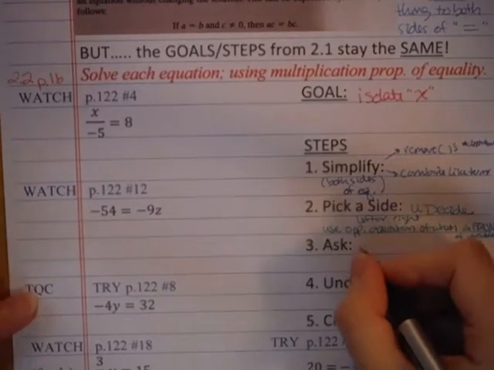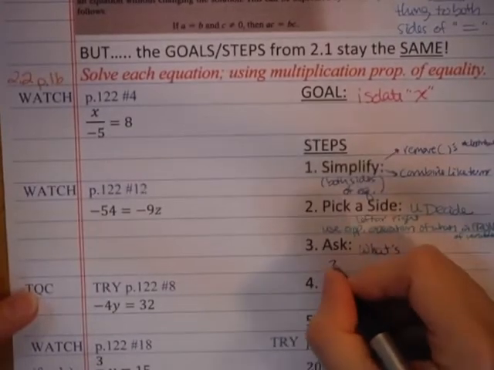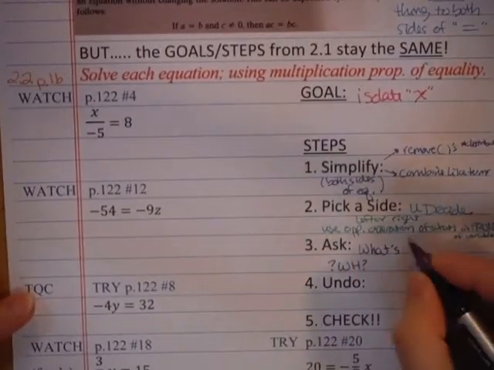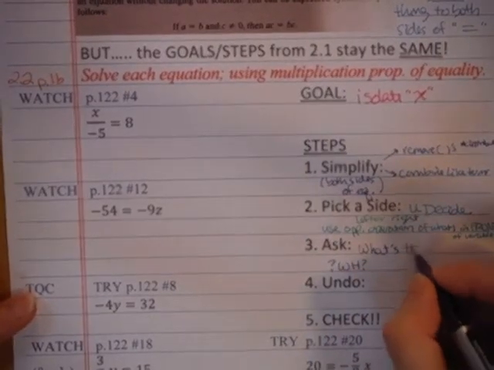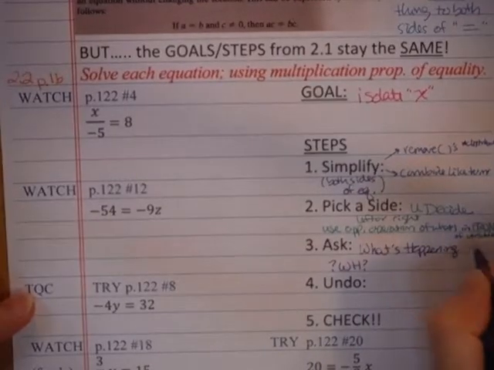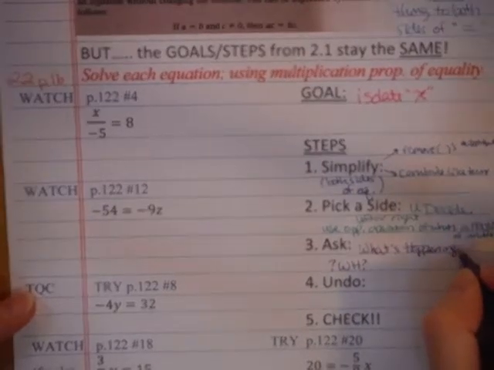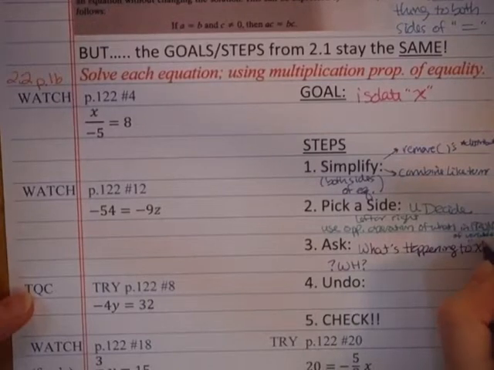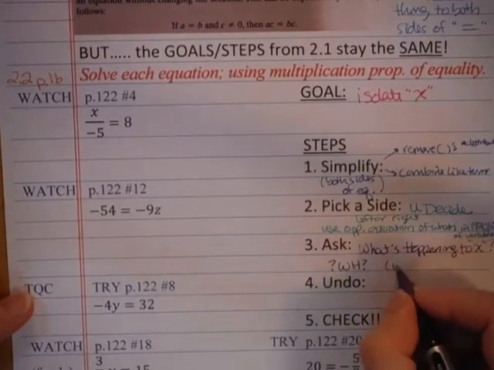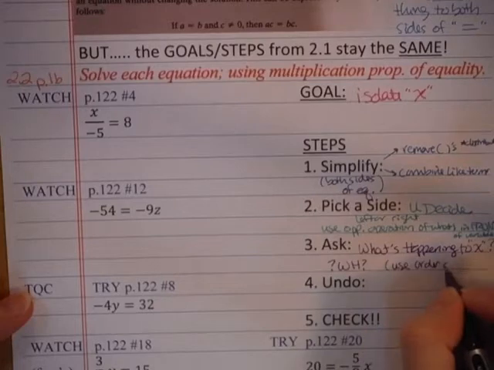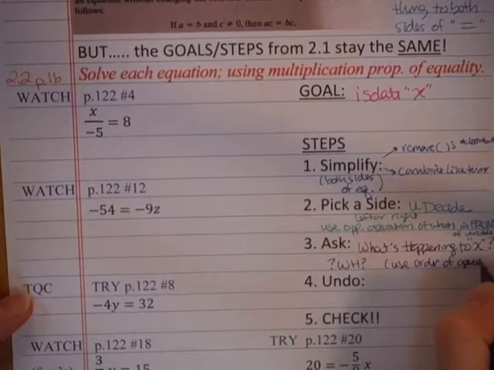Then we're going to ask what's happening to x. And I usually use a little WH symbol on the notes as I go through the problem. And you'll answer that using your knowledge of order of operations. Again, x, whatever the variable is here. And you'll see me do it two ways in the notes.